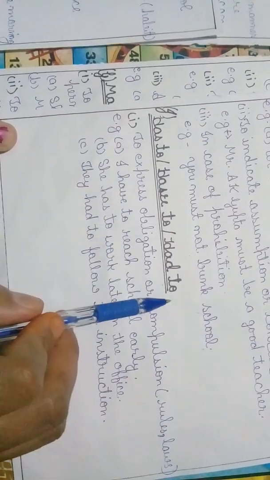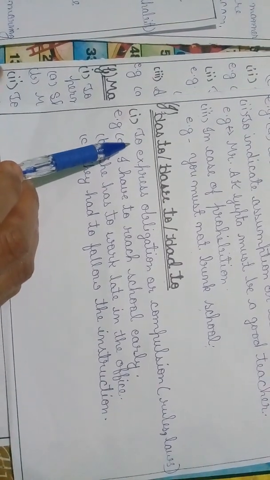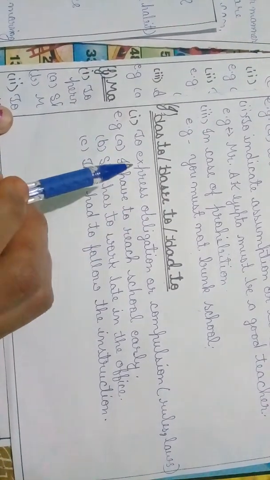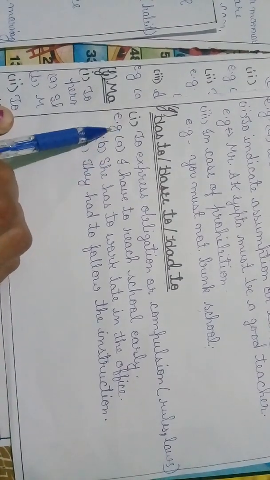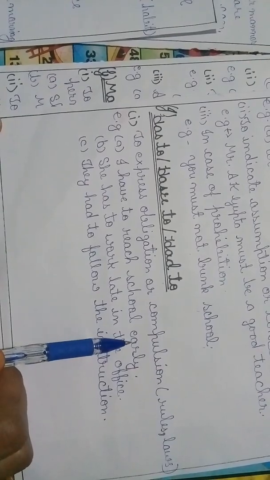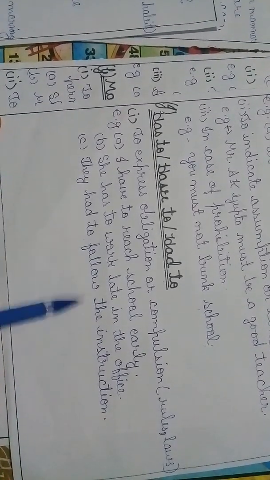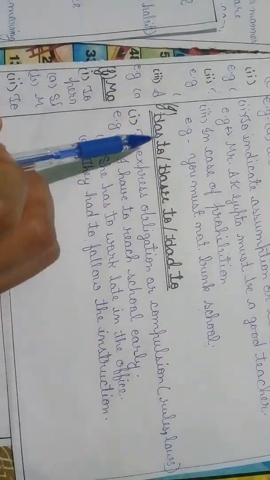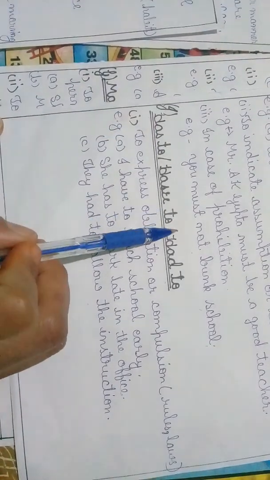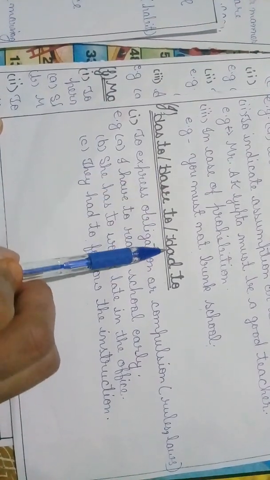Next model use are has to, have to, had to. These words express obligation or compulsion of rules and laws. Look at the examples. I have to reach school early. She has to work late in the office. They had to follow the instructions. Here, has to and have to are the present form of models, and had to is used in past tense.